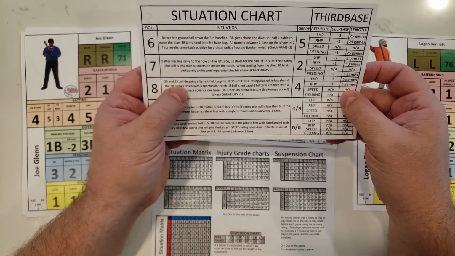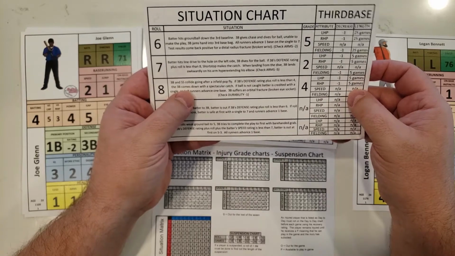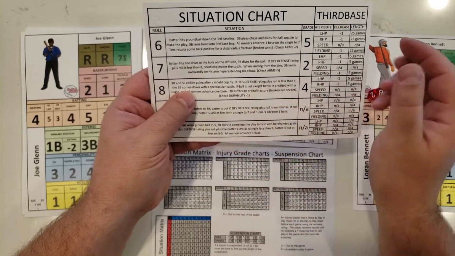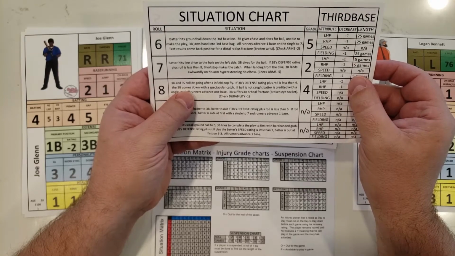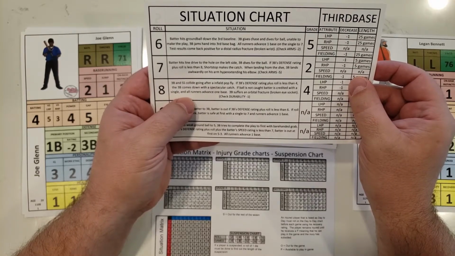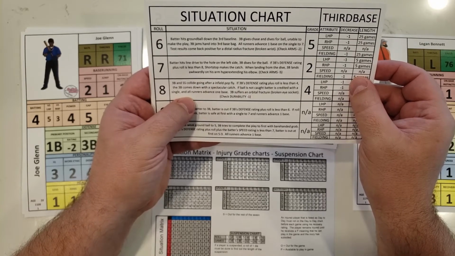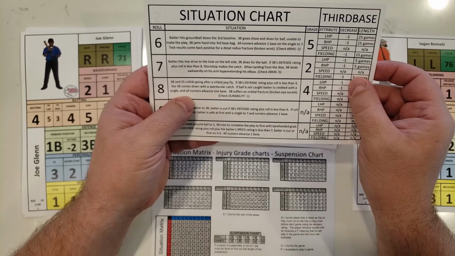Third base and shortstop collide going after an infield pop fly. If third baseman's defense rating plus the roll is less than 4, third baseman comes down with a spectacular catch. If the ball is not caught, a batter is credited with a single and all runners advance 1 base. On the play, the third baseman suffers an orbital fracture, a broken eye socket.